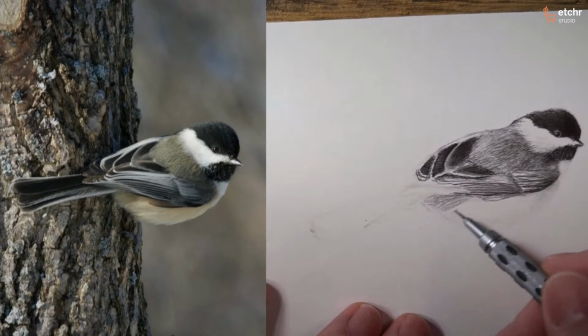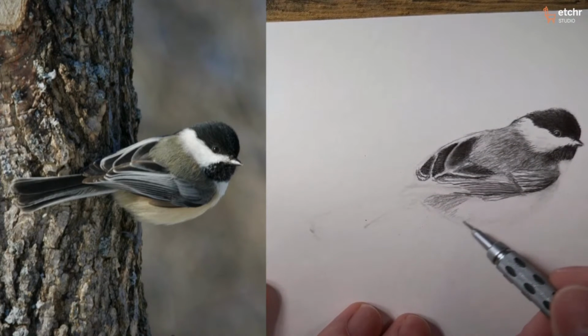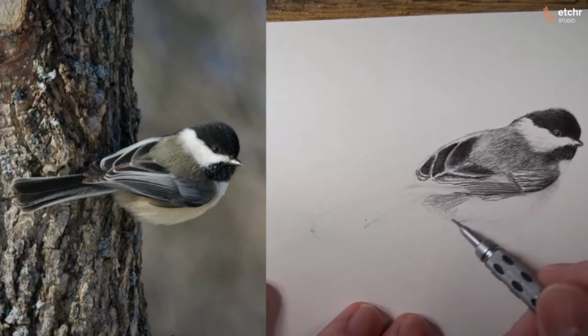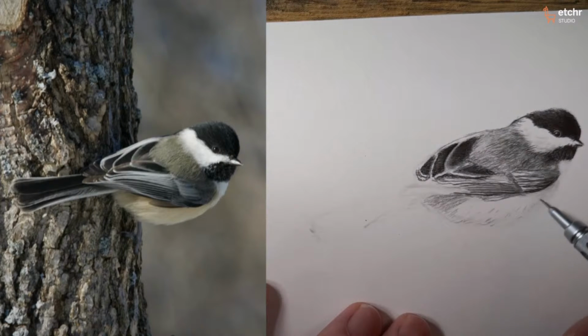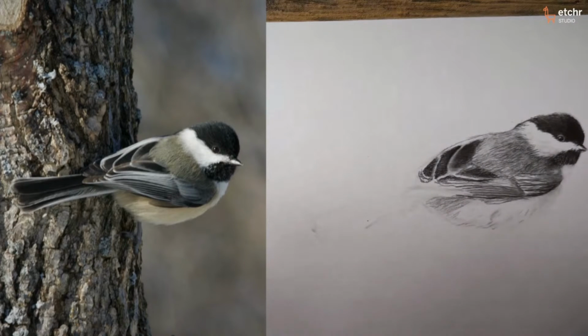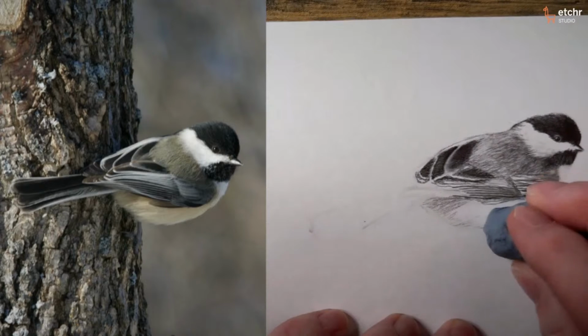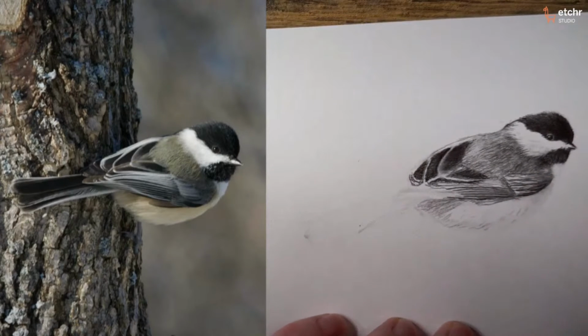And my intent with that, and this is really white, but I can go in here and I just want to suggest the feather direction. And I can leave that edge here unfinished because now I've suggested that the feathers are kind of going down this way. That's too much graphite on that. I will use this one instead.